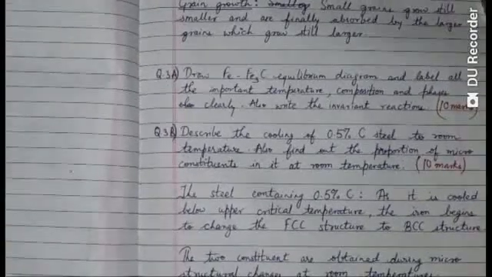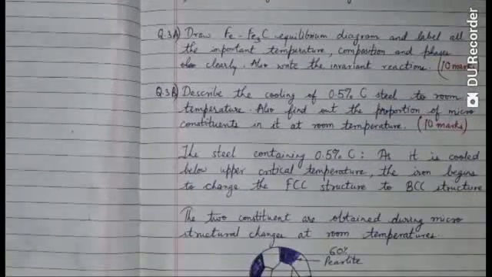So now question number 3a. Here I have not drawn the equilibrium diagram, that is the Fe3C diagram, because you must have already studied it, but still if someone wants it, please send comments or a request. So question number 3a will also be solved.